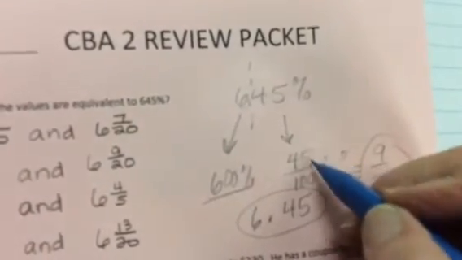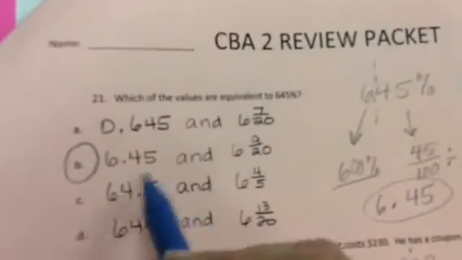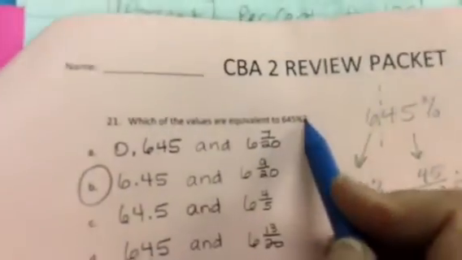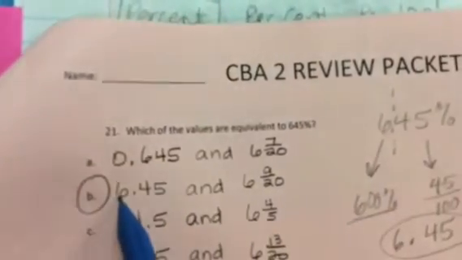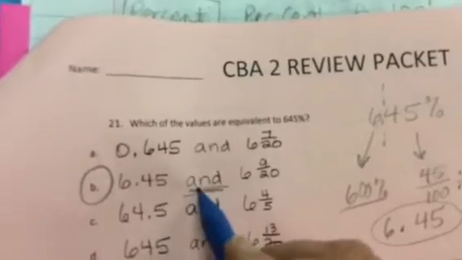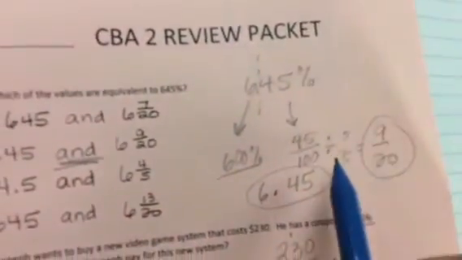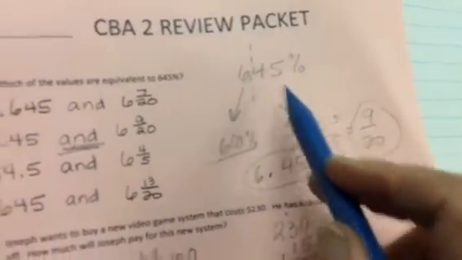45% means 45 per 100. And then you simplify it. So it's answer choice B. 645% is equal to 6.45. And if it's got an and here, it's got to be both of them. 6 and 9 over 20, because 9 over 20 is the same thing as 45 hundredths.